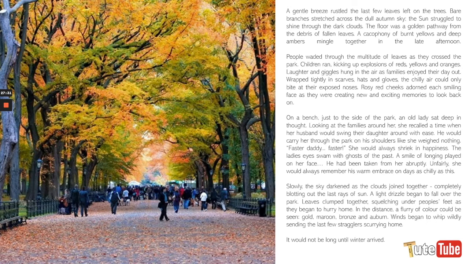A gentle breeze rustled the last few leaves left on the trees. Bare branches stretched across the dull autumn sky. The sun struggled to shine through the dark clouds. The floor was a golden pathway from the debris of fallen leaves. A cacophony of burnt yellows and deep ambers mingled together in the late afternoon.